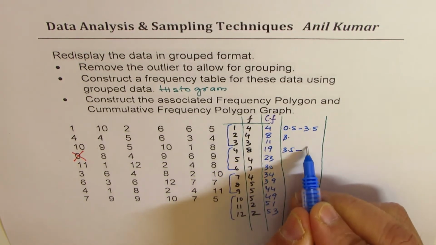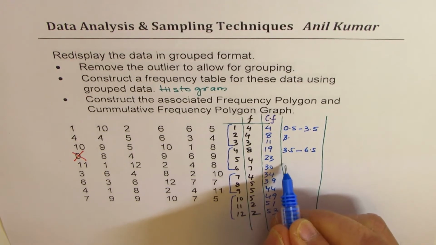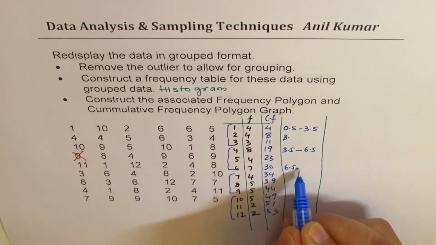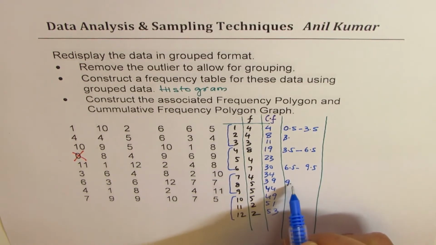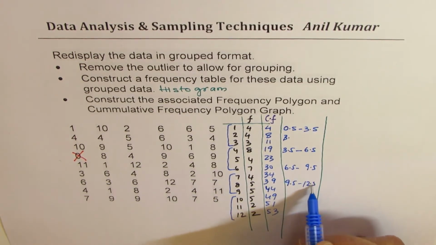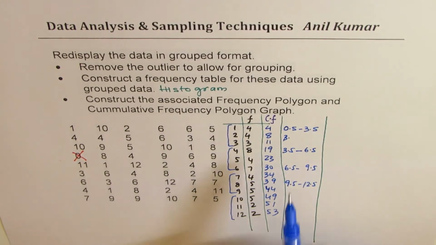So 3 to this will give me 6.5. And then we can have 6.5 to 9.5. And then 9.5 to 12.5. Does make sense. So that way, we now have intervals of 3, correct? And from here, we can always see the mid values and then sketch our grouped diagram. Is it okay?